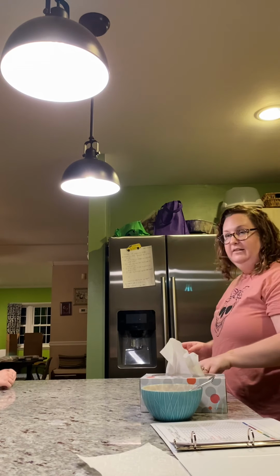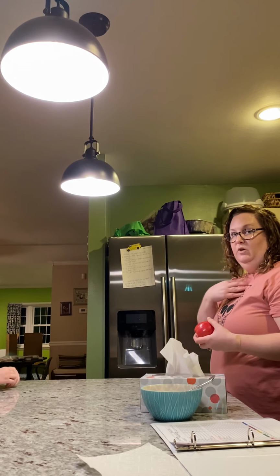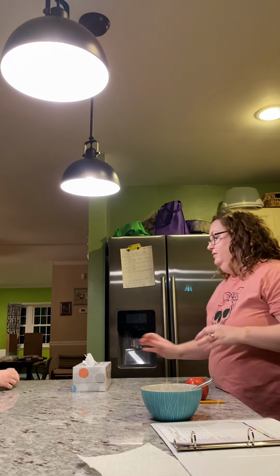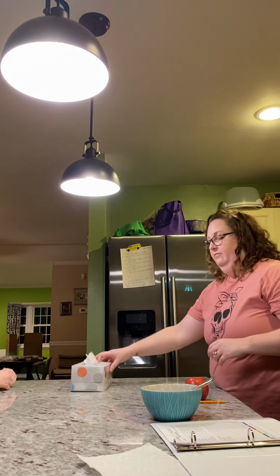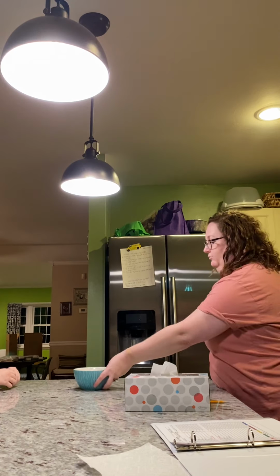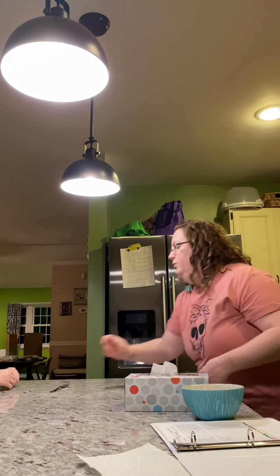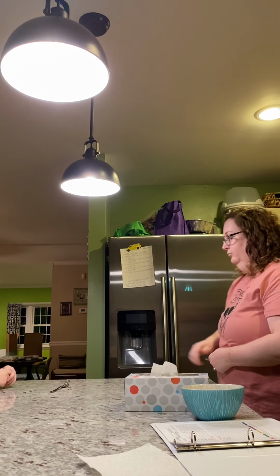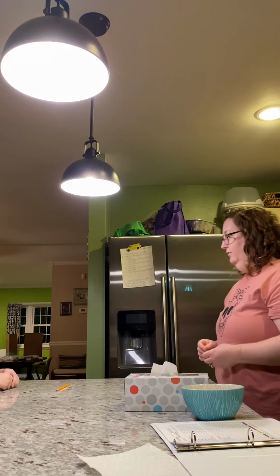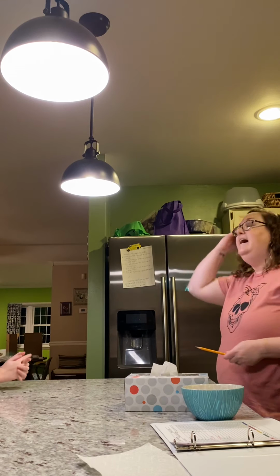The next one is a tact. If the child sees something and I ask them what it is, they tell me what it is. Eli, what's this? That is a tissue box. What's this? Apple. What's this? That's a fork. Good job. What is it? That's a pencil. Good job.